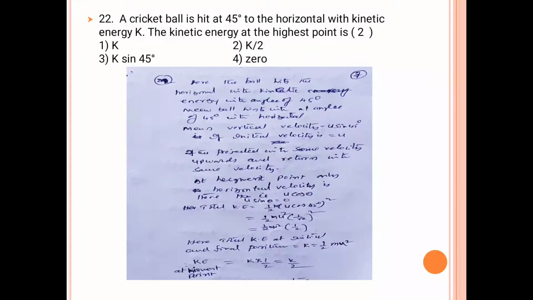Here K is nothing but the kinetic energy in the beginning, that is the total kinetic energy when it hits. So that's why at the highest point, as the vertical velocity is 0, we have to take into consideration only the horizontal velocity. Because of that, we got K is equal to half at the horizontal point.